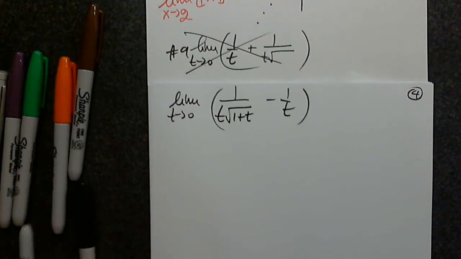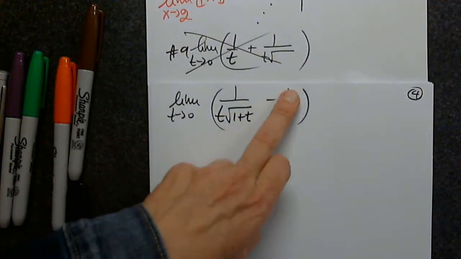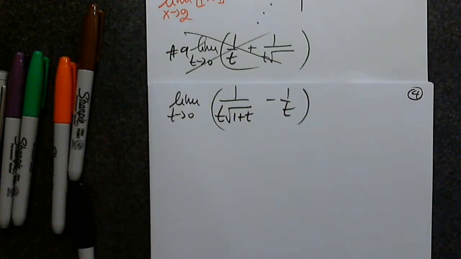Not approved. Why not approved? You can't just plug it in. Right, because this is undefined and this is undefined. So in this particular case, I cannot even plug it in. So I have to do something else. And hopefully I will be able to plug it in.